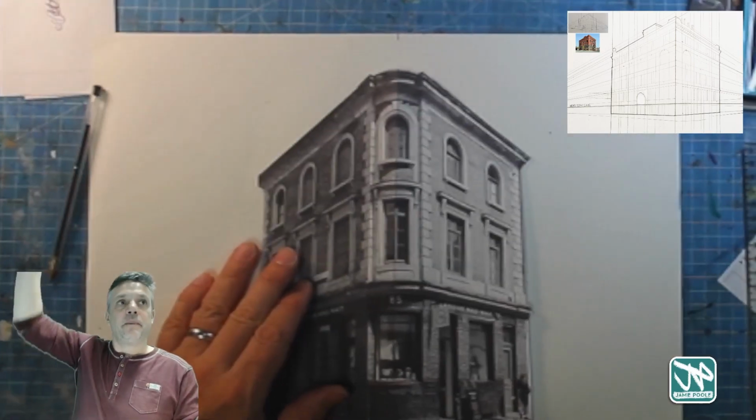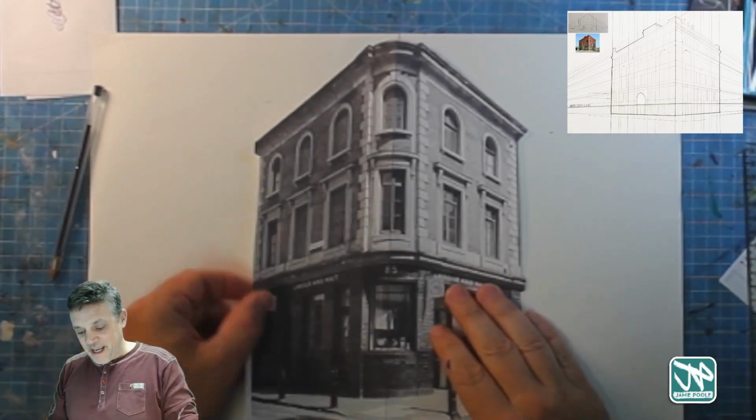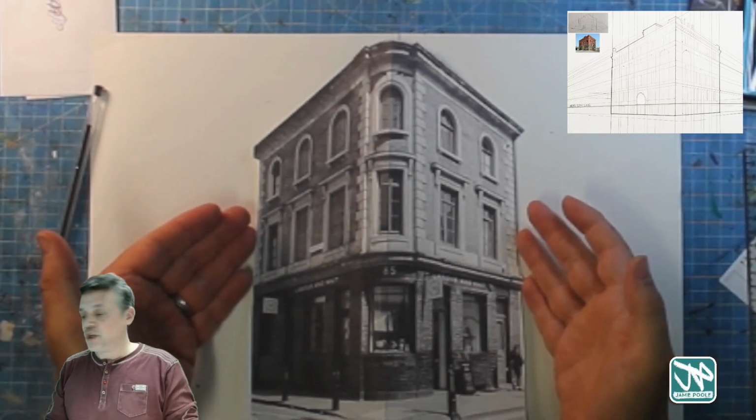All right. So we've got this picture of a pub called the Labour and Wait, and I've cut it out of the sheet of paper.